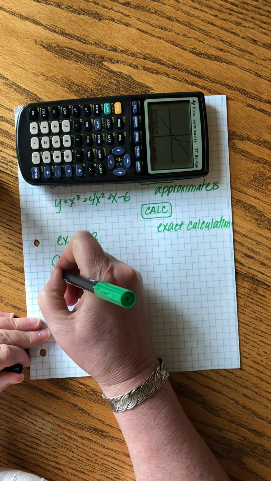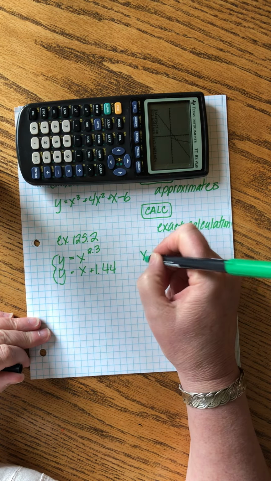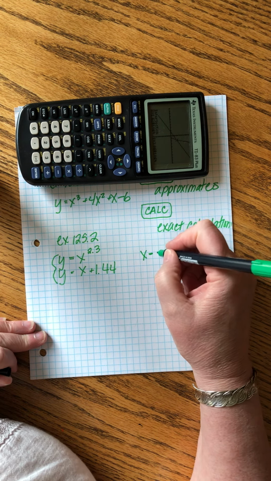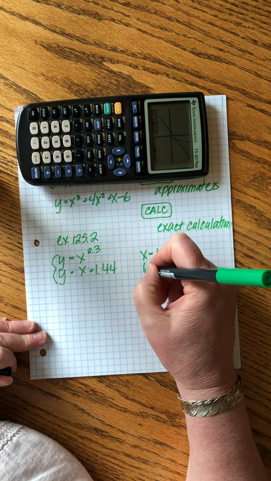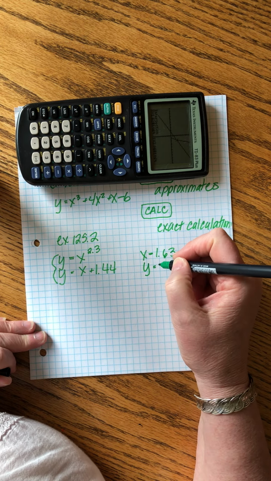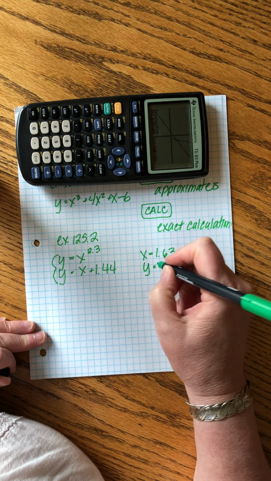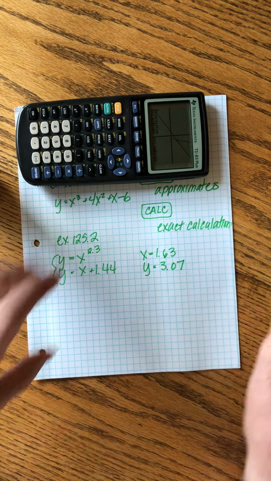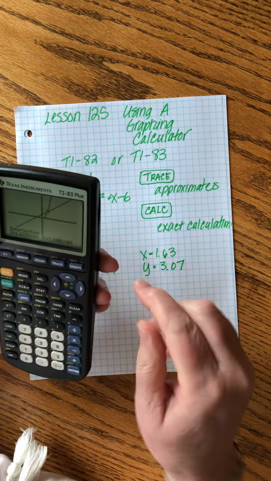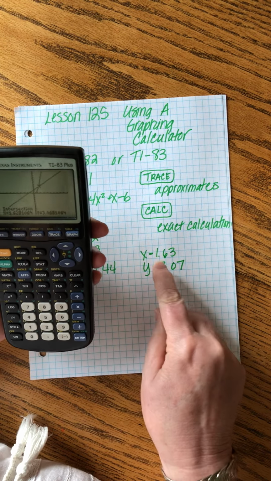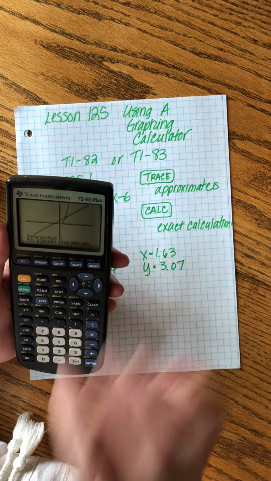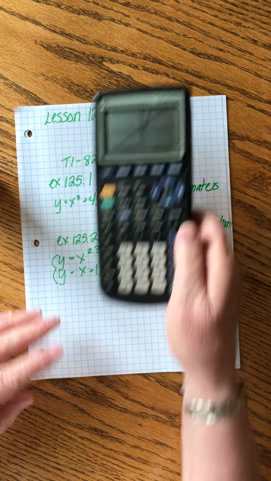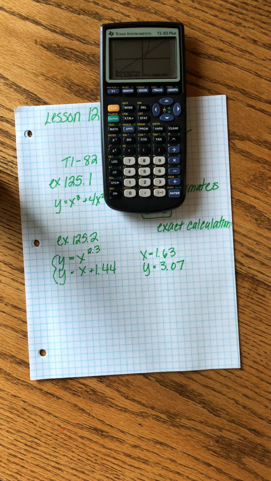This is bugging me that I didn't do this. The place where these intersect is at x equals 1.63 and y equals 3.07. That's rounded to the hundredths place, but that is that point, which we can see. A high 1 and a low 3, that looks exactly right, doesn't it, based on the grid? Okay, beautiful. So there we have, we've solved a system of equations.